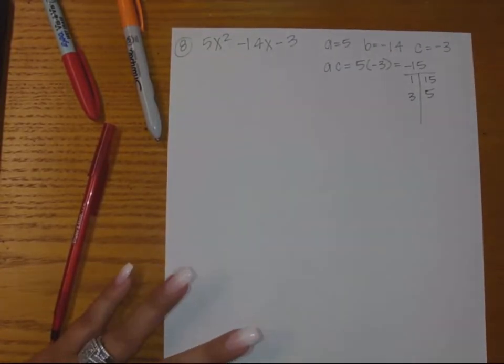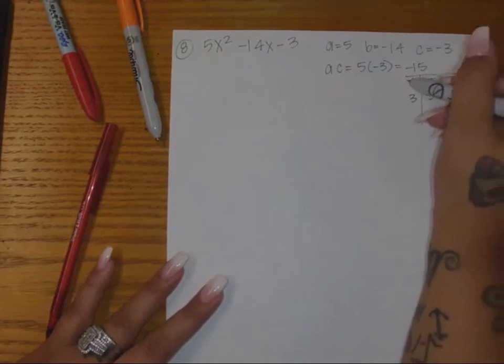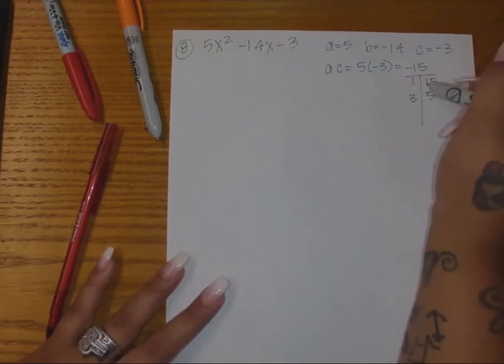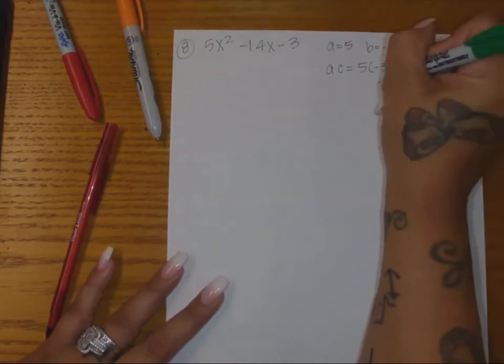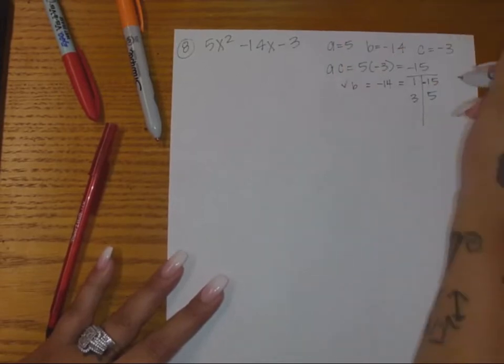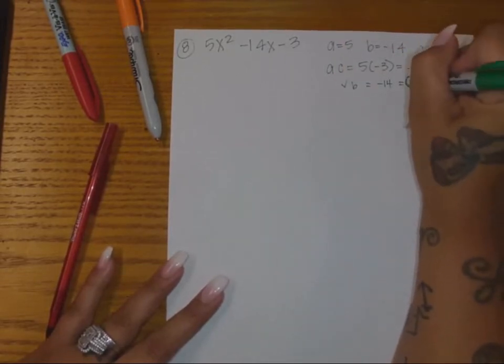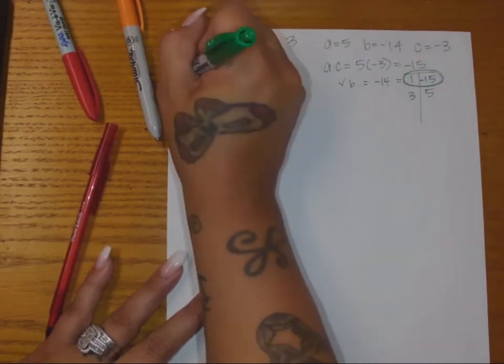Look to see if anything can combine to give me my b. My b is a negative 14. One of these needs to be negative. It would be the greater one because this would equal a negative 14, which equals my b, which is what I want. So these are my two terms. That's what I'm going to expand my b with.